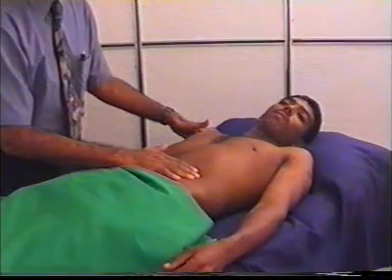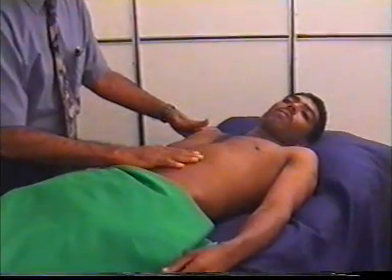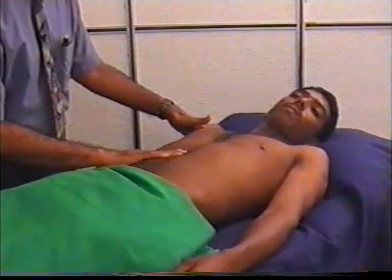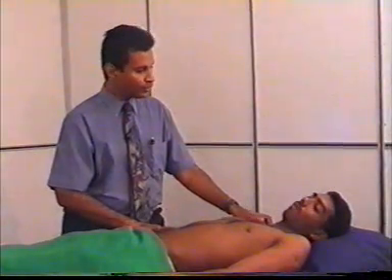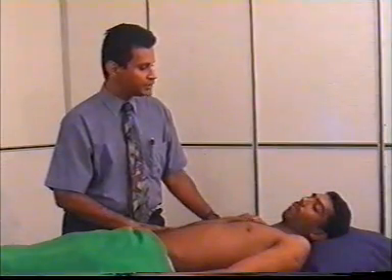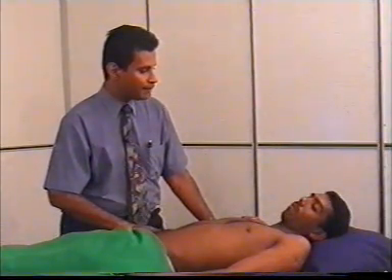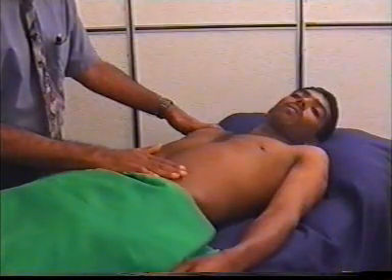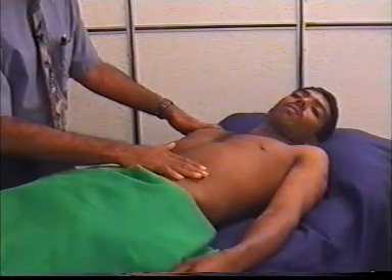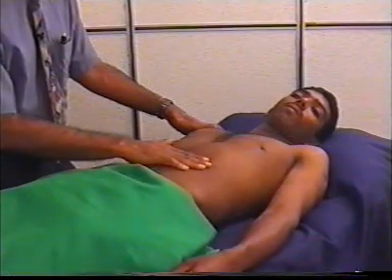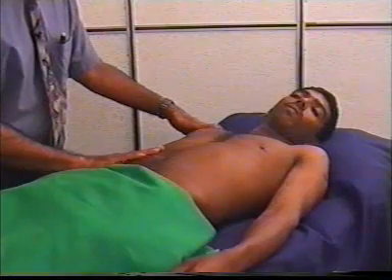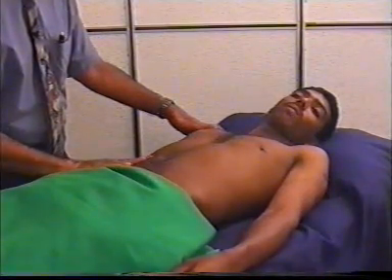Once you start, the hand should be in constant contact with the abdomen. And keep on looking at the patient's face to see whether there is any indication of pain or tenderness. Make sure you palpate all 9 zones.